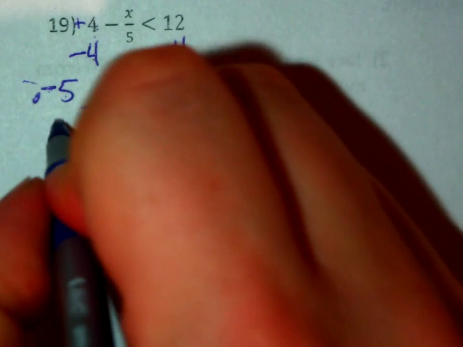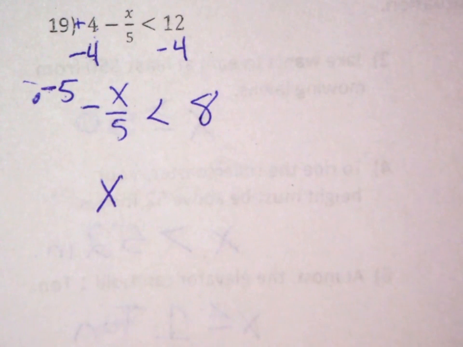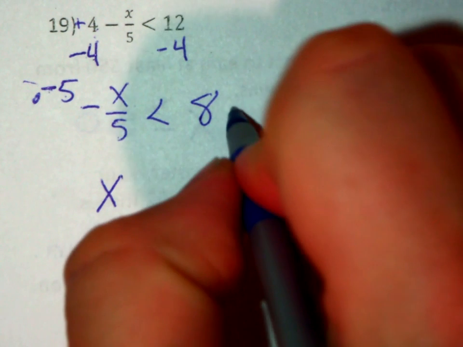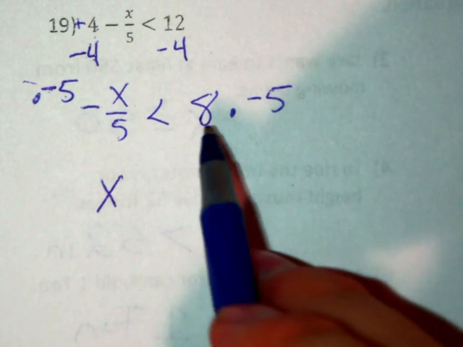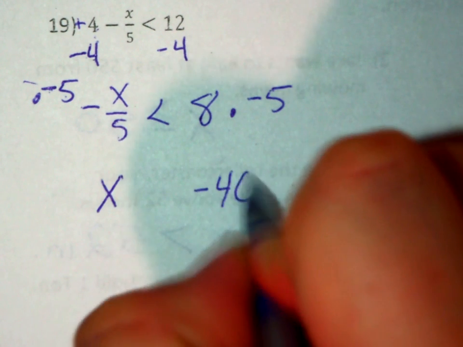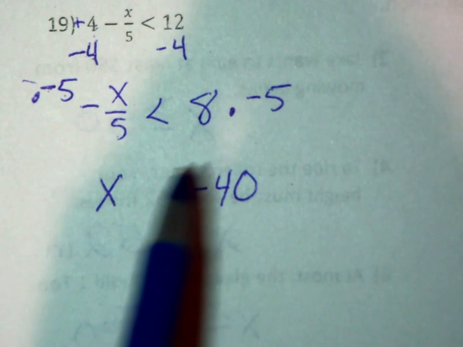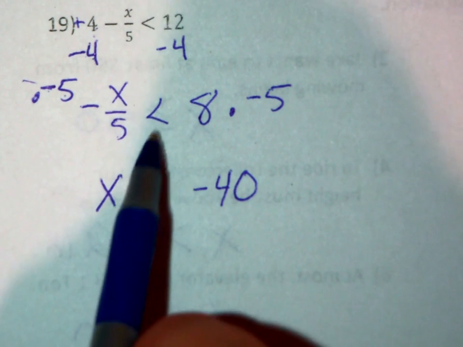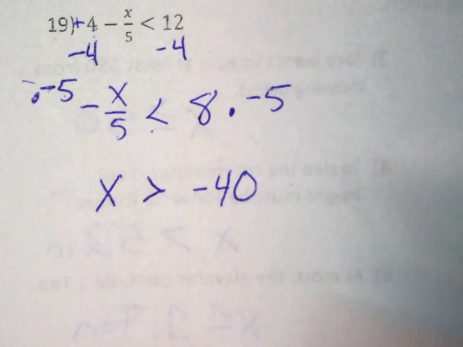Now, anytime I multiply the left side of my expression by a value, I have to multiply the right side by the same value, negative 5. 8 times negative 5 is negative 40. And lastly, we want to remember our golden rule. If we multiply or divide by a negative term, we have to flip our inequality sign. So now, x is greater than negative 40.